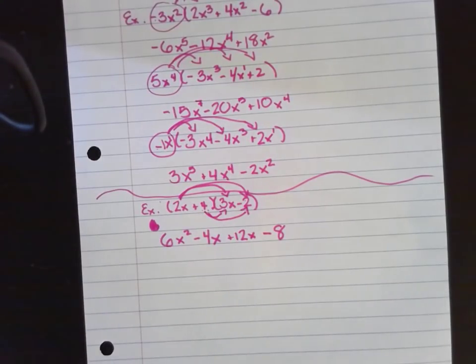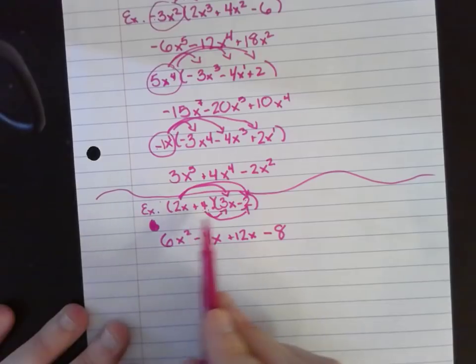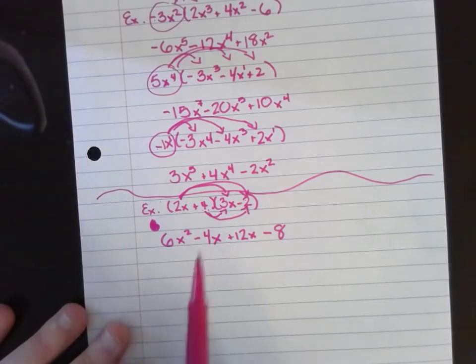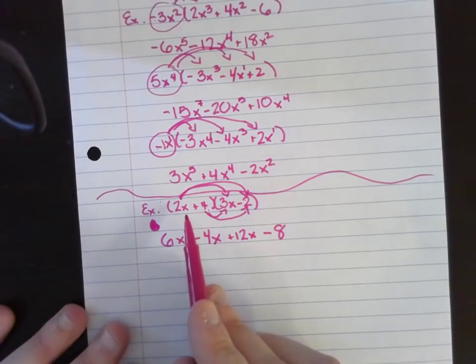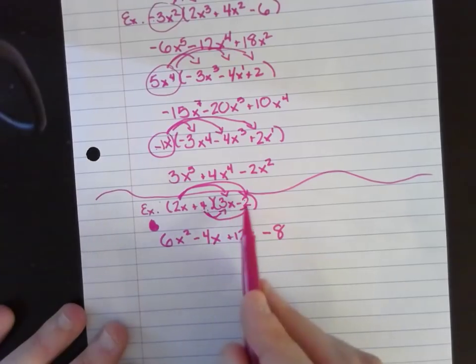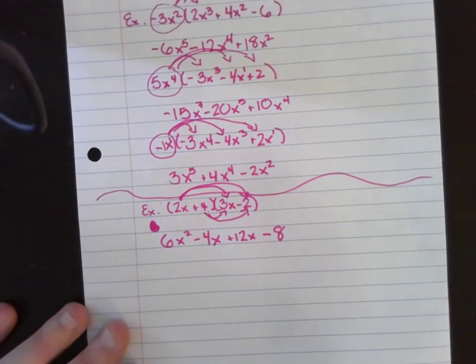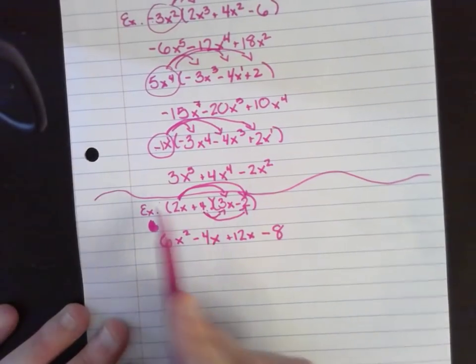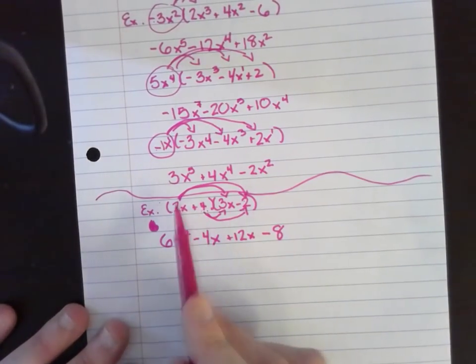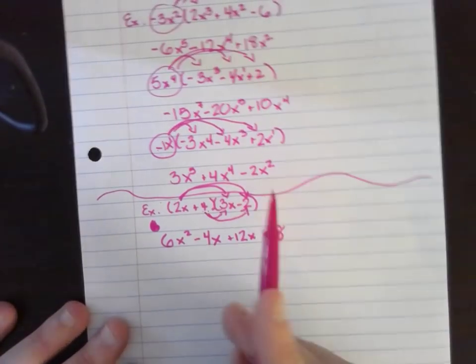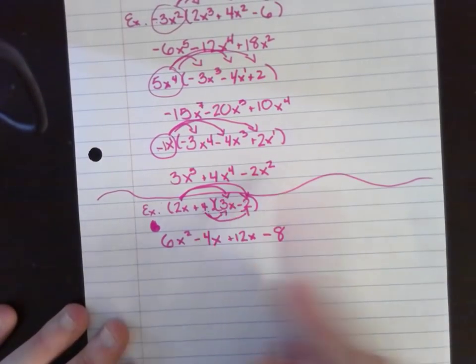Now, again, whenever you have polynomials times polynomials, you have to distribute every single term on the inside of this set of parentheses to this set of parentheses. If I had 5 terms in here, I'd distribute 5 different times. If I had 17 terms in here, I'd have to distribute 17 different times. But since I only have 2 terms in here, I only distribute twice.